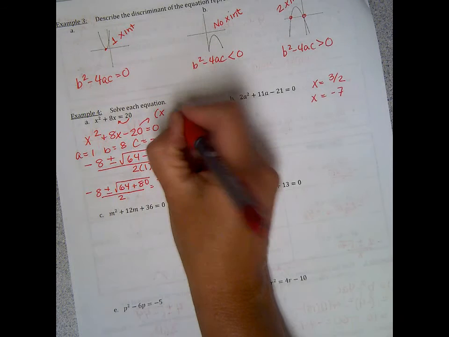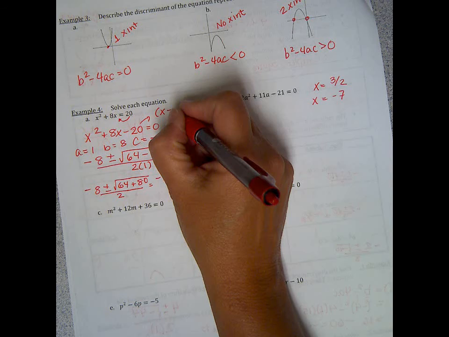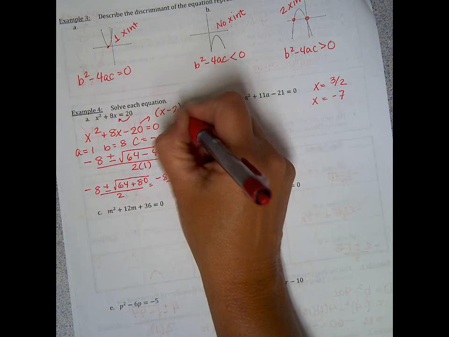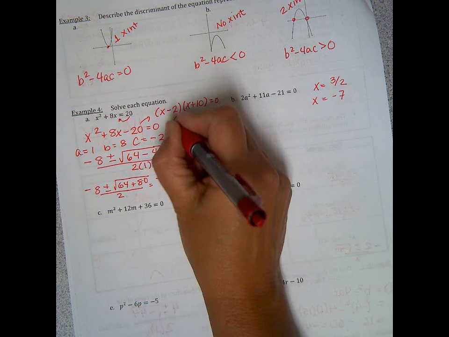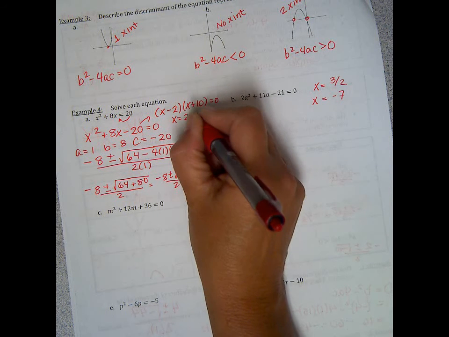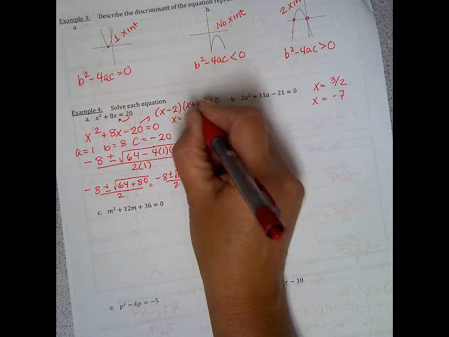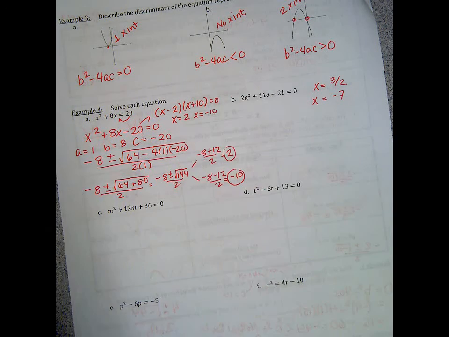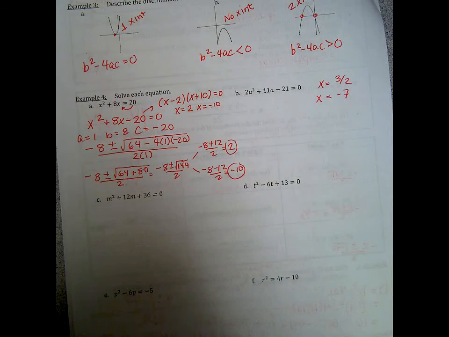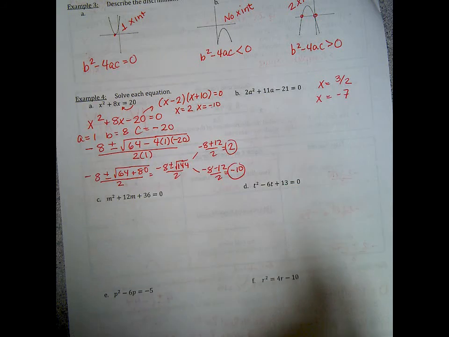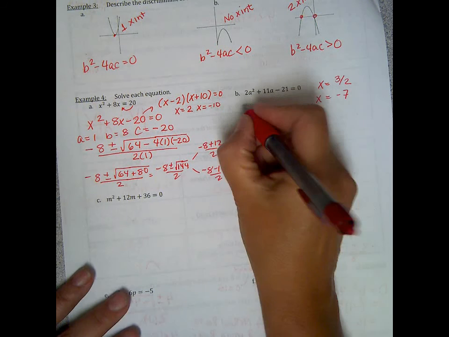This is x minus 2 and x plus 10, which would have been much easier to solve. Use your zero product property, and x would be negative 10, x equals 2, setting them both equal to 0. So always look and see if you can factor first, because of course that's easier. But the quadratic formula always works as well.